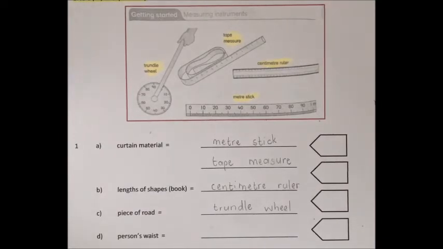D, they ask you, a dressmaker measures a girl's waist to make a skirt for her. Now I've just changed it to a person's waist because most people's waists are measured with a, yes, tape measure, because it needs to go around the waist. It's not a straight line. You have to be able to bend the tape measure. So please fill in tape measure at number D.